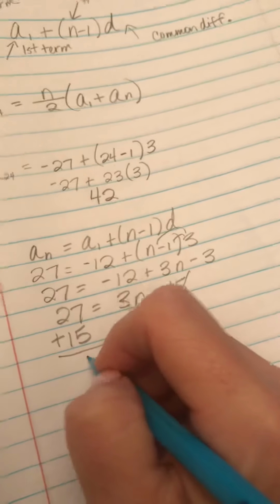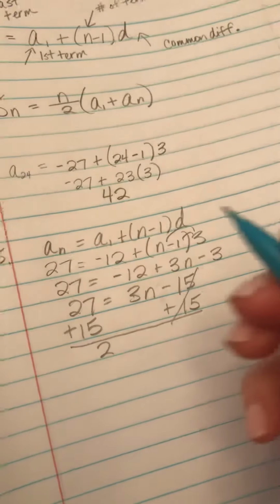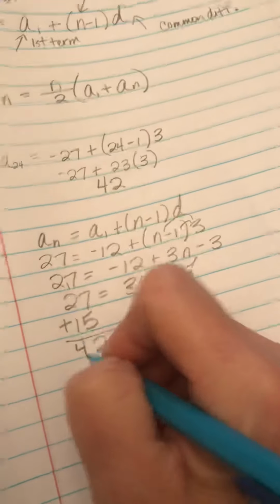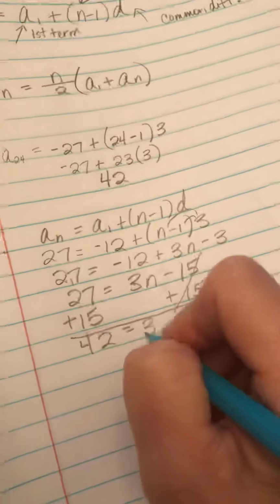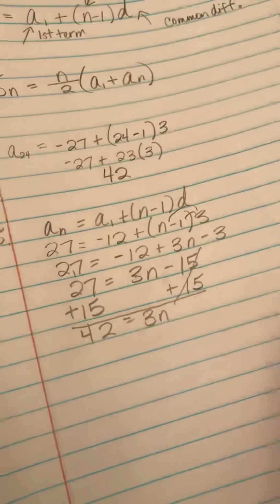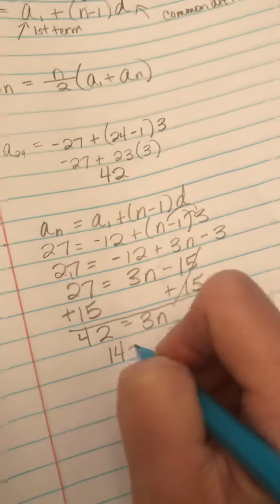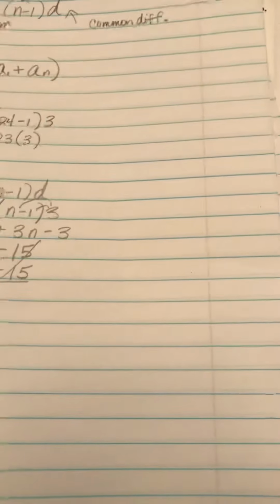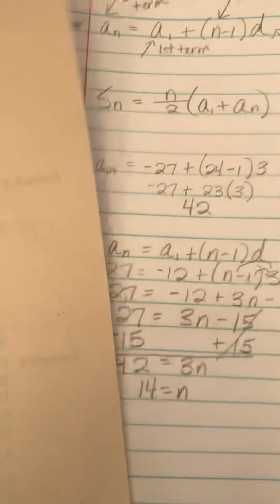So what is that? I'm doing that in my head. 27 plus 15, what's that going to be? 42? Does that look right? That equals 3n. And then, of course, 42 divided by 3, I think that's 14. And I can check that. Yeah, it's 14. So that would be that one.